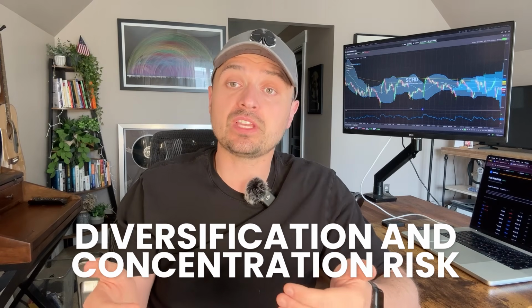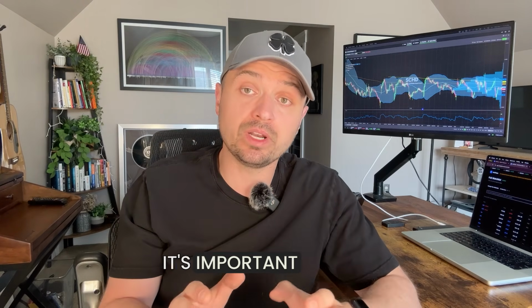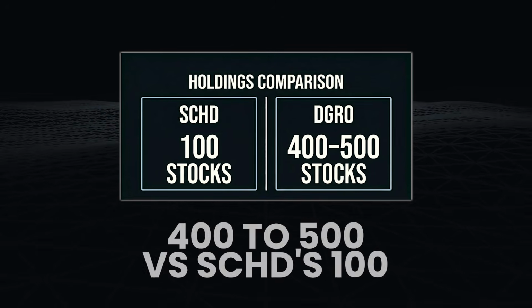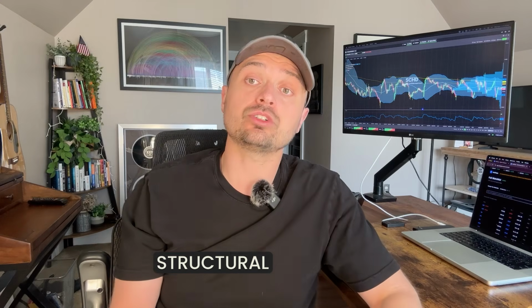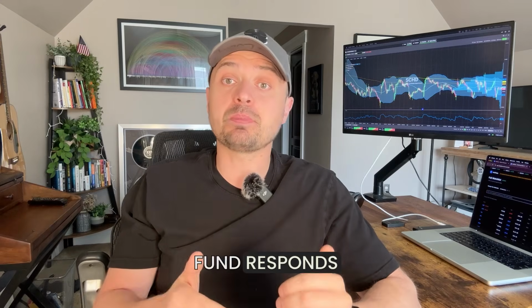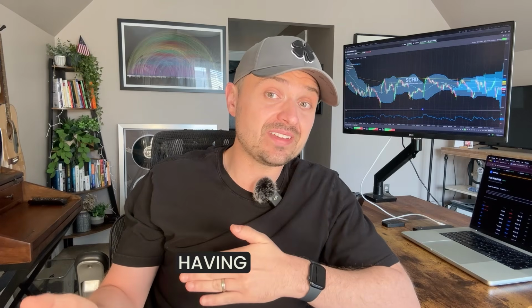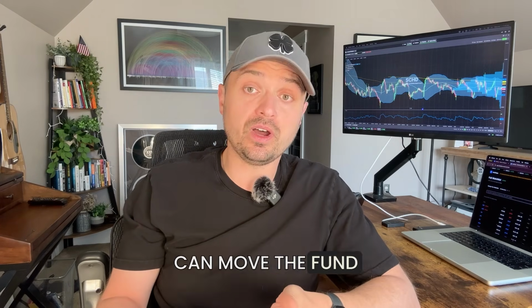Let's talk about diversification and concentration risk. It's important. DGRO's 400 to 500 holdings versus SCHD's 100. This is not just a number, it's a structural difference in how each fund responds to sector-specific stress, right? SCHD's concentrated portfolio means a single sector having a bad year can move the fund meaningfully, right?